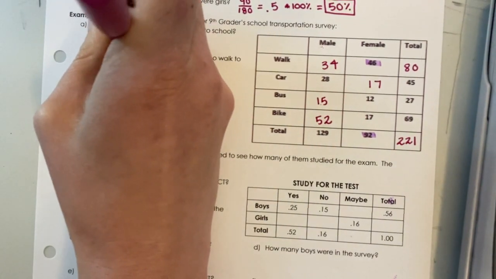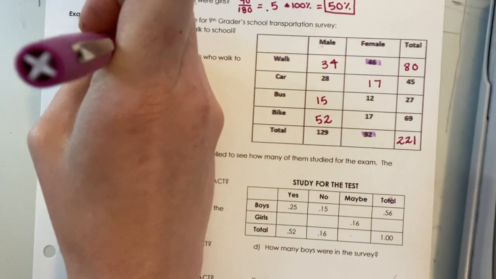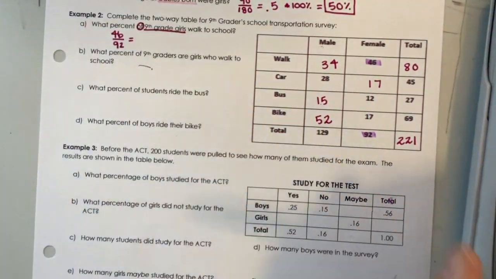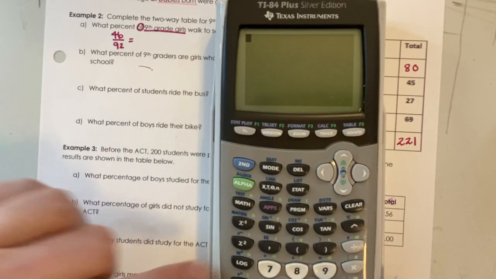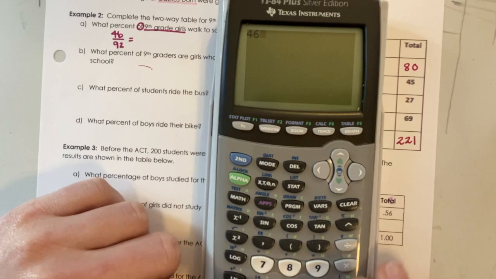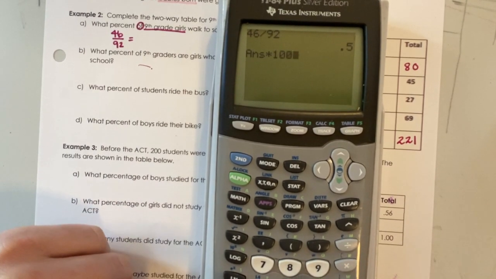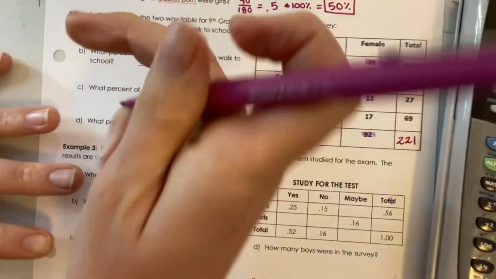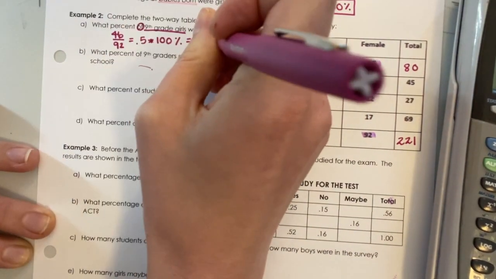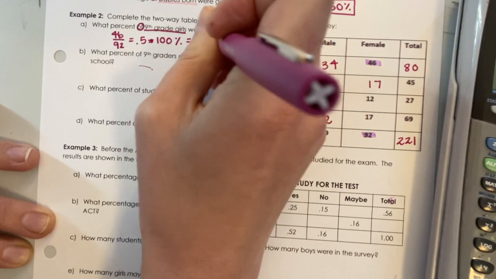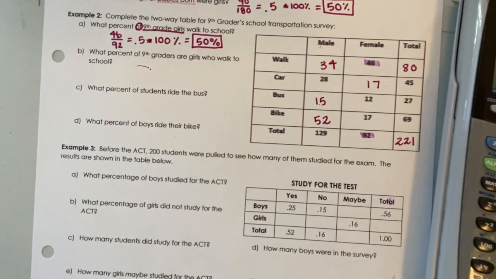46 over 92. Once I figure out that relative frequency, I'm going to multiply by 100 to get my percent. So 50% of the girls walk to school. The next question says, what percent of 9th graders are girls who walk to school?